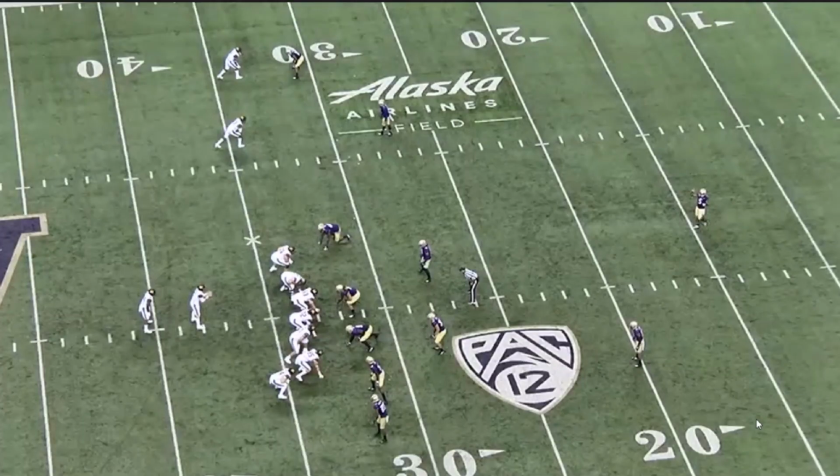Here is a true zone blitz. Now, most people, when they think of zone blitz, because they hear it on the TV all the time, they think of this fake pressure up front, simulated pressure, and then dropping out underneath. That is also a zone blitz, but right now we're going to talk about just a true, pure zone blitz.